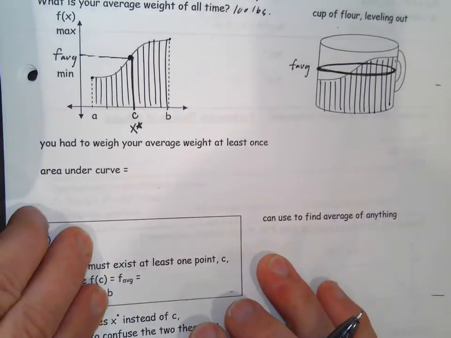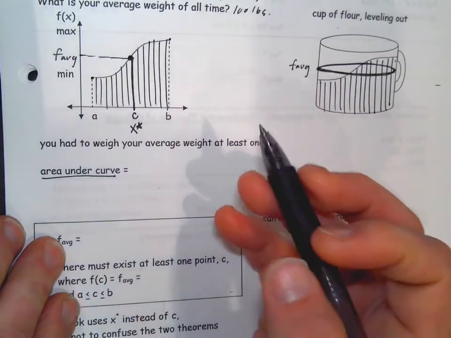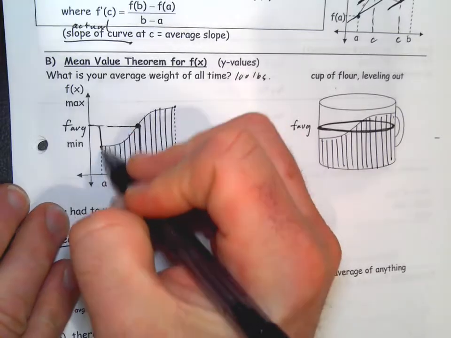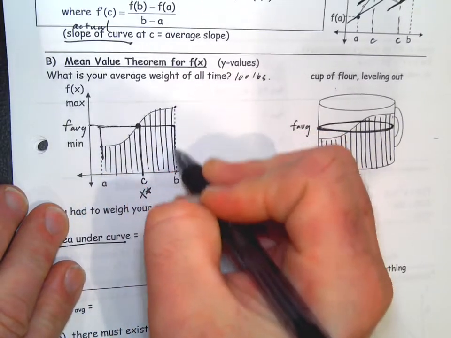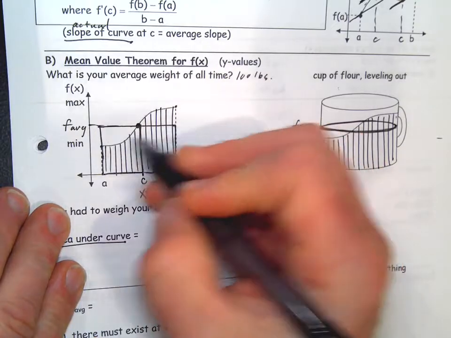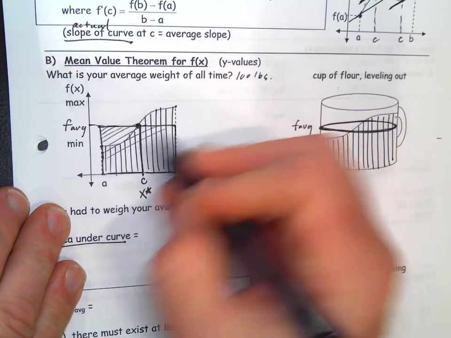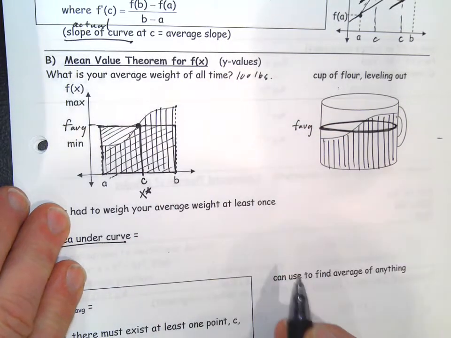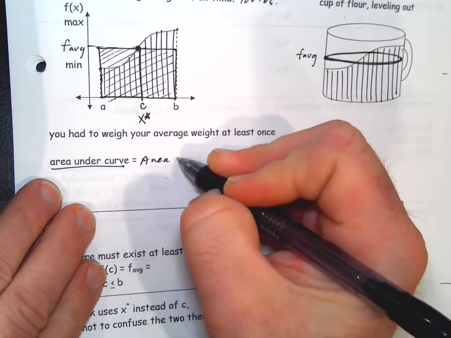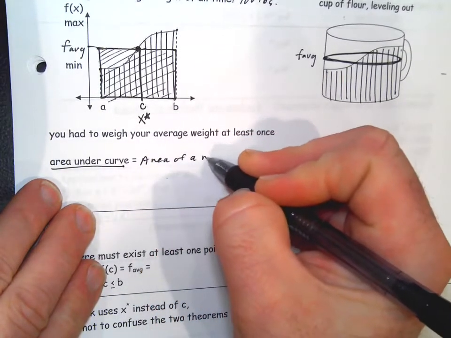So what I want to say is the area under the curve is like the flour in the measuring cup. Okay? And if we level it out, if we flatten it out, it's going to be the area of a rectangle now. Same area, right? This is the same area that was under the original curve. Okay, so we're going to get the area of a rectangle.